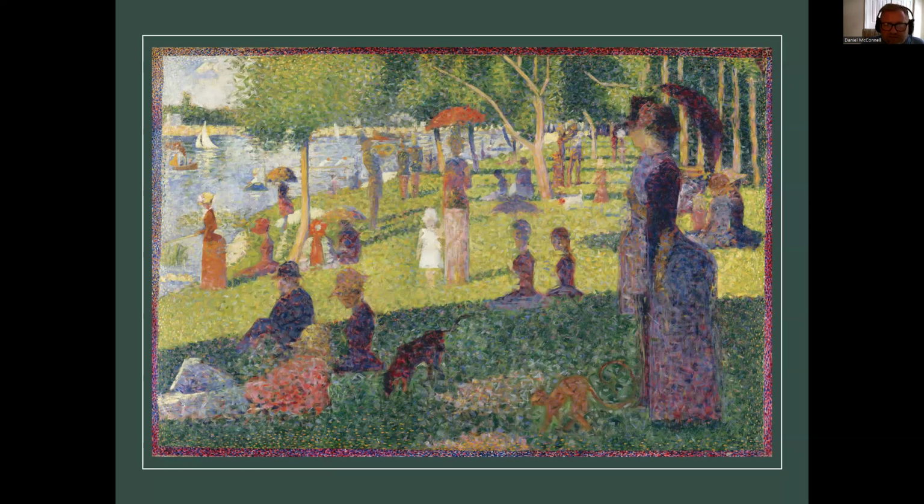It's equivalent to this pointillistic array of dots on the canvas, right? And so just like with the art, vision is a pointillistic array of photoreceptor responses that we don't really see as pointillistic. We see continuity rather than dots, right?